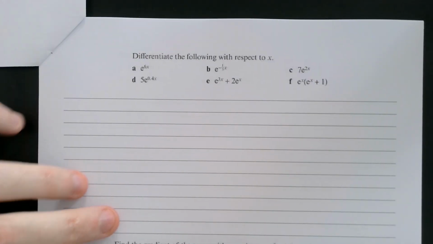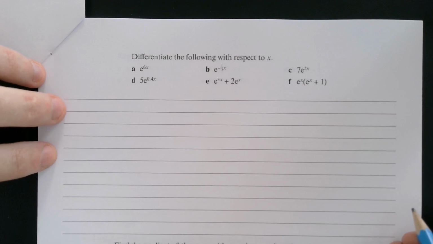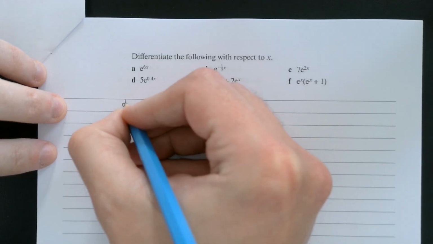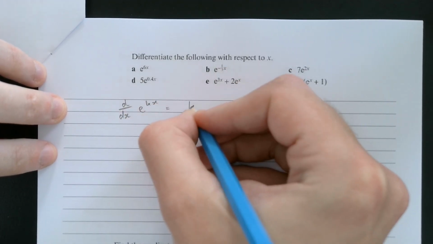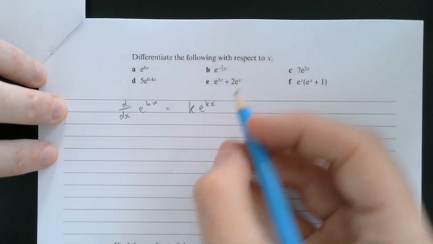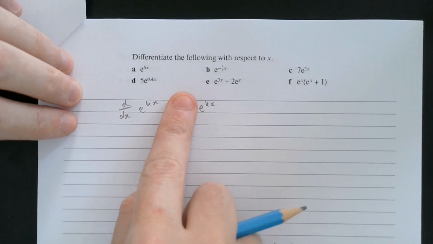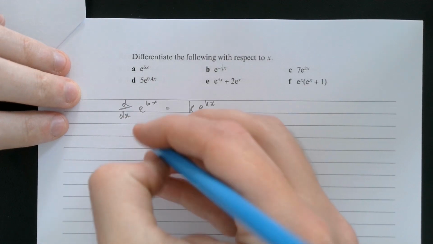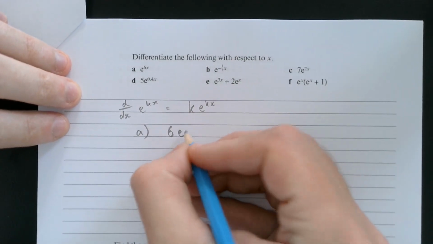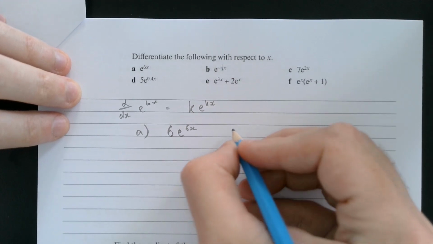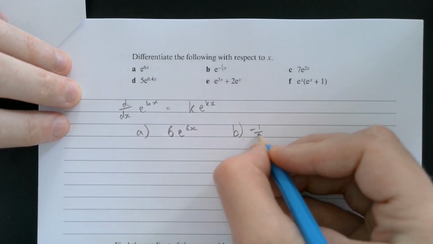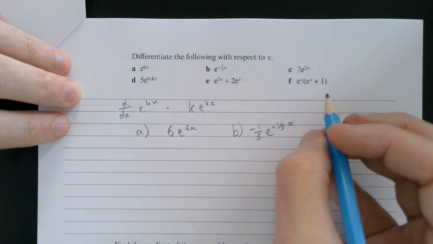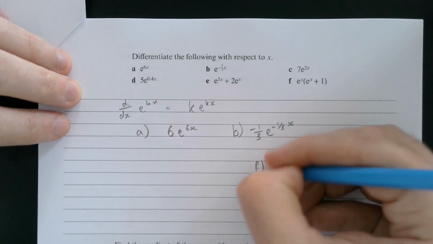Differentiating e is pretty simple. e to the power of kx differentiates to k e to the kx. So the actual e to the kx bit doesn't change. All you do is multiply by the constant that's in front of the x. So a is going to be 6e to the 6x. b is going to be minus a third e to the minus a third x. You get the point. I'll do f because it's a little bit different from the others.